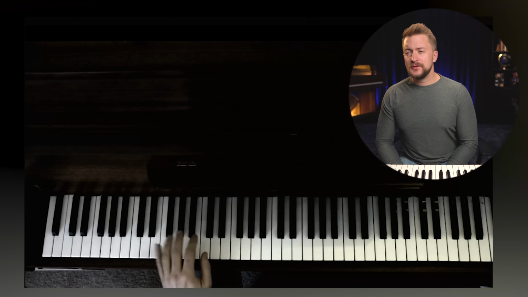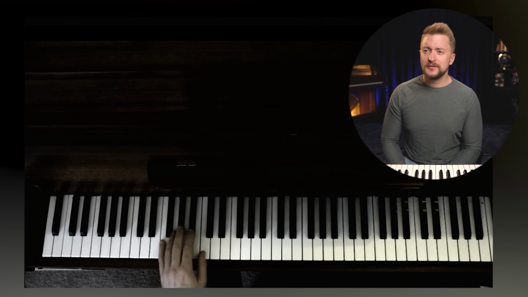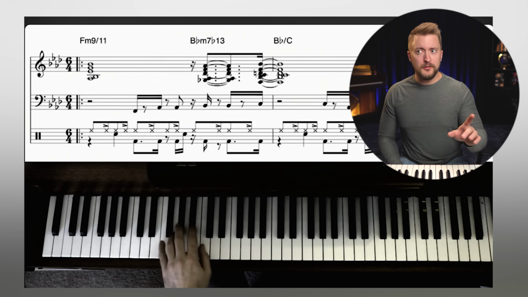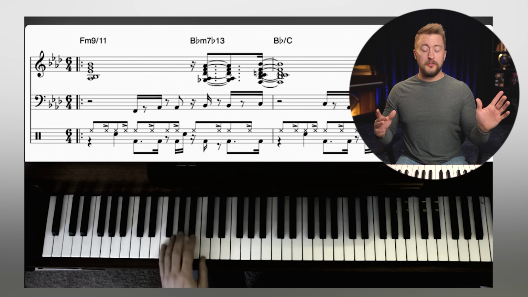So, this is the A section of the song. It's in 6/4. 6/4. 1, 2, 3, 4, 5, 6. 1, 2, 3, 4, 5. When he said this and he starts counting, I'm like, I'm sorry, what? Like this absolutely was not at all how I was hearing this song the whole time.